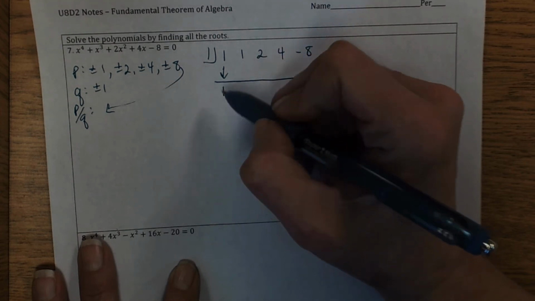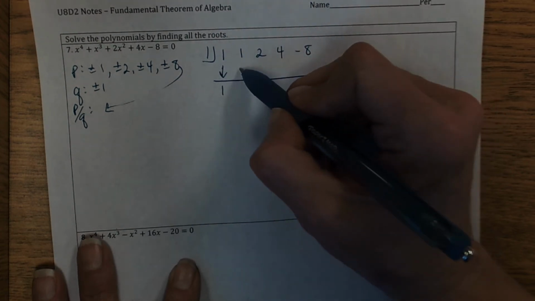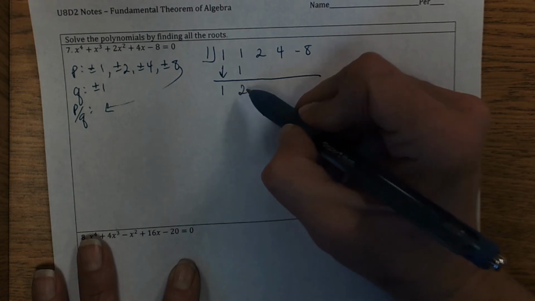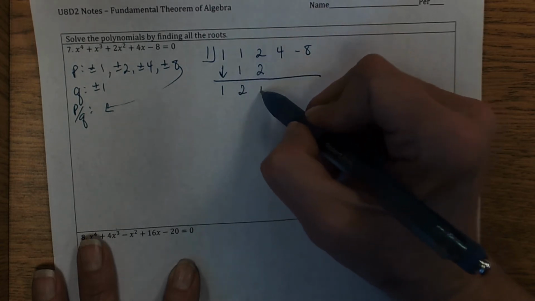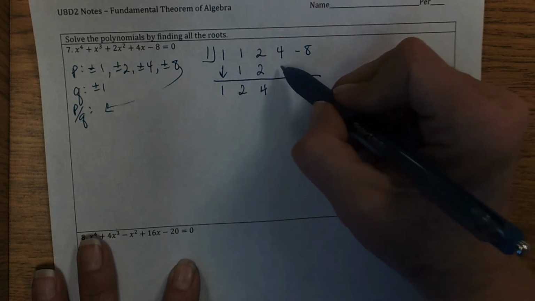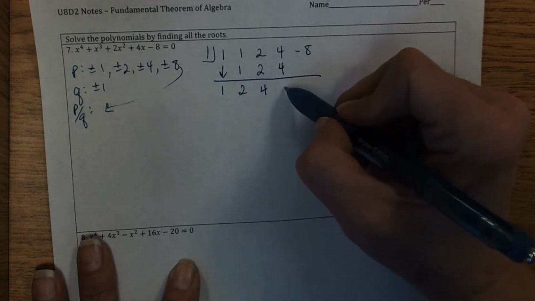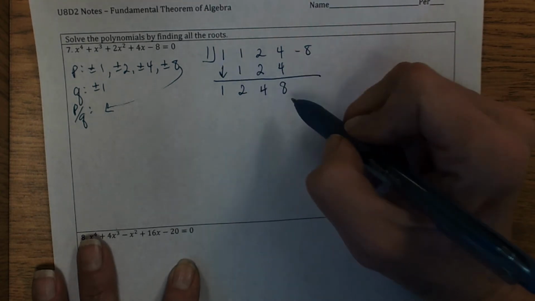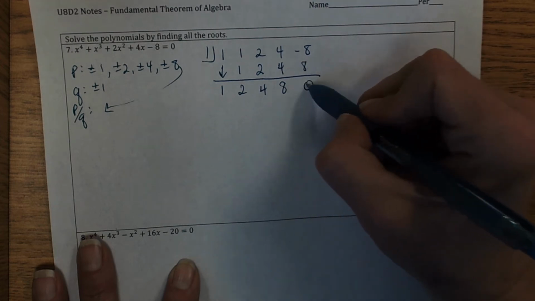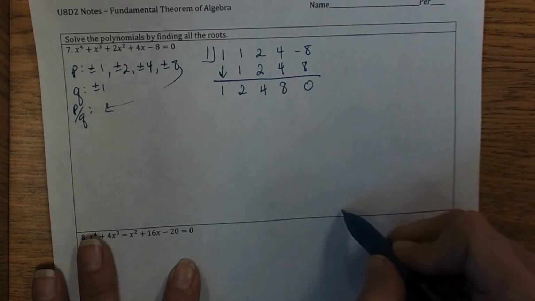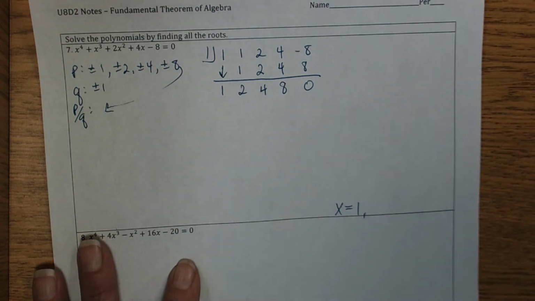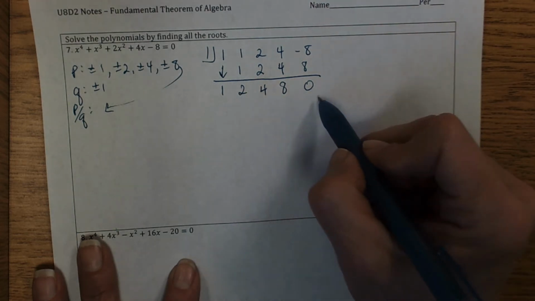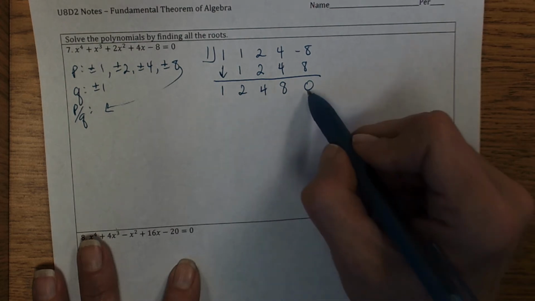So 1, and then I have 1 times 1 is 1. That's 2. 1 times 2 is 2. 2 plus 2 is 4. 1 times 4 is 4. 4 plus 4 is 8. 1 times 8 is 8. And that's 0. So awesome. I'm going to come down here and just say x is equal to 1. That's our first root. Okay, so now remember, we're going to take these as our coefficients now.